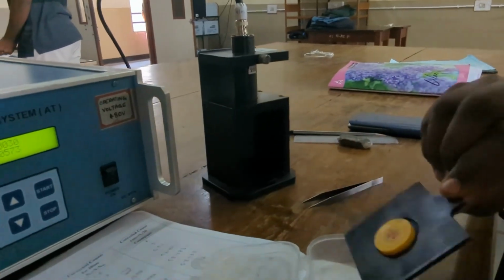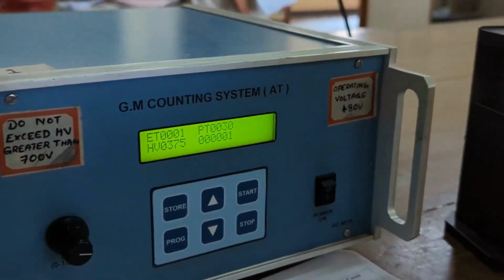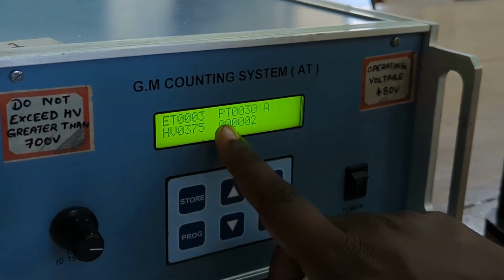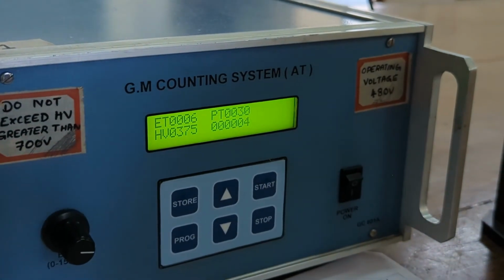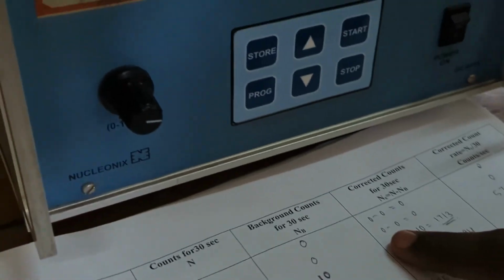And what we will do now is you just remove the cesium, place it in the second itself, and you will start it again. So once 30 seconds has been done, we will be seeing the count value. That is nothing but the background count.